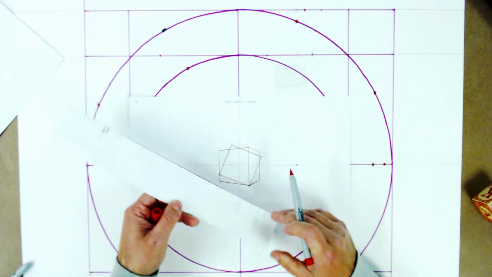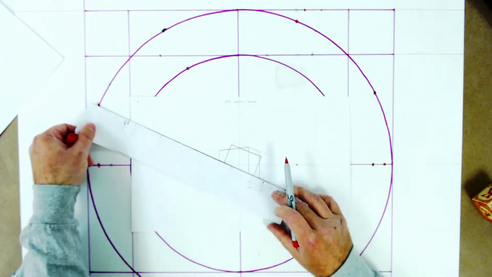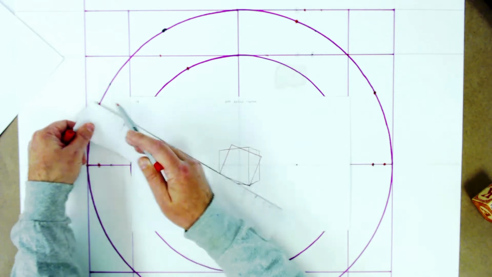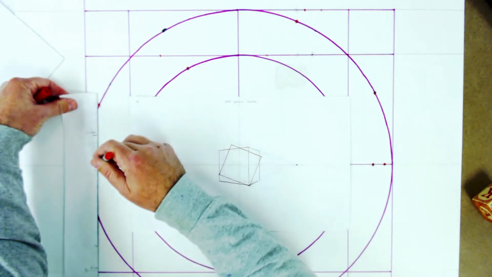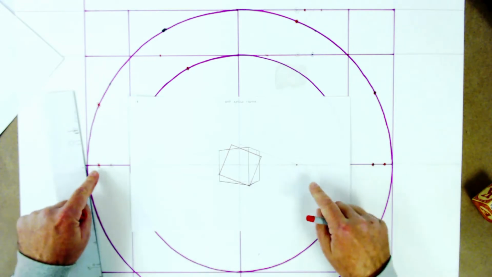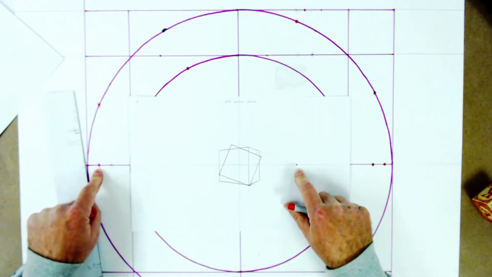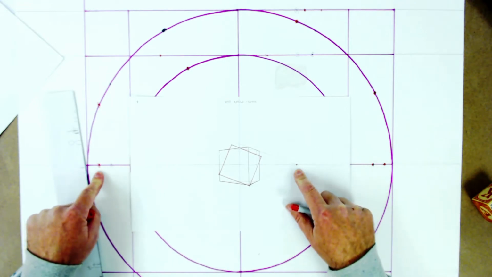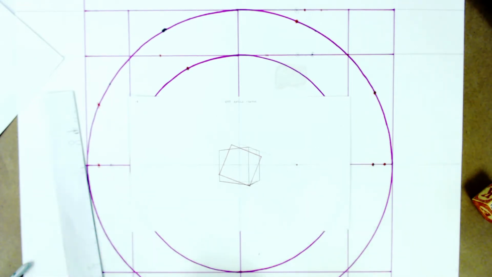Okay. And if I go out this way here, I get a point out here on the circle, drop it straight down, and here I've got my other point on the horizon line. So I've moved basically from here over to here to get my points. Okay, so let's go ahead and make a cube and see what happens.